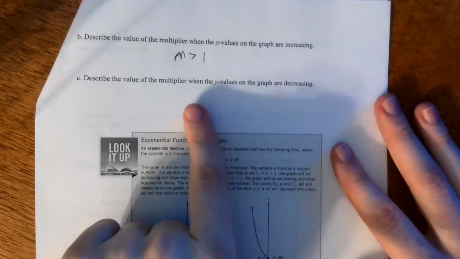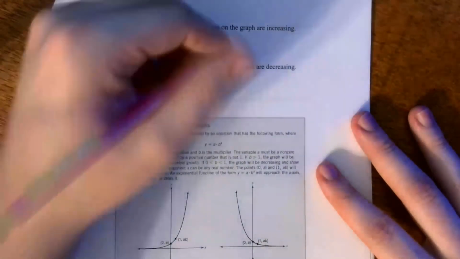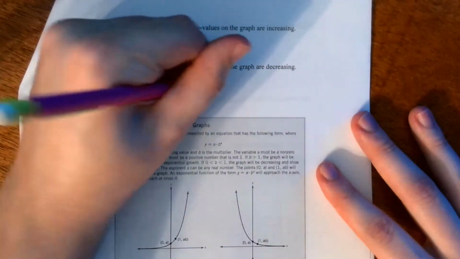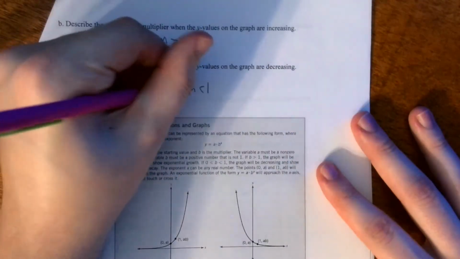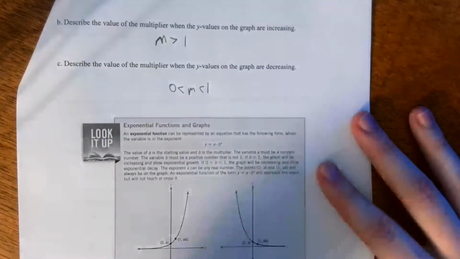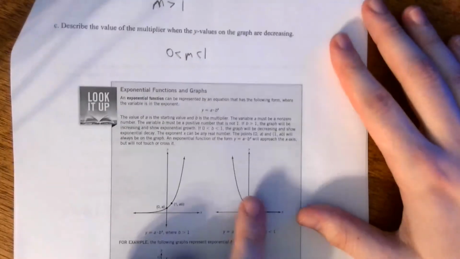Describe the value of the multiplier when the y values are decreasing. So they look like this. Well, that's when the multiplier is less than 1, but the multiplier is also greater than 0. So it's just between 0 and 1. And then the graph will look like it's decreasing here.